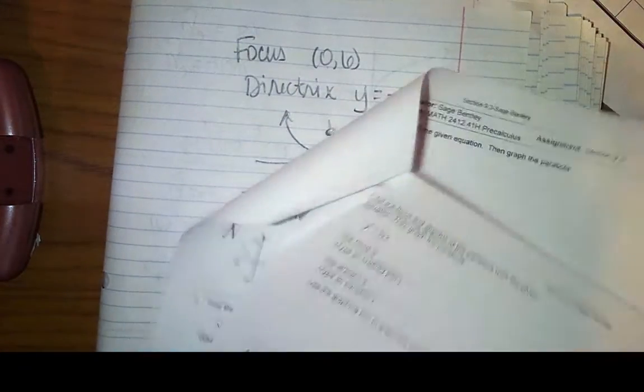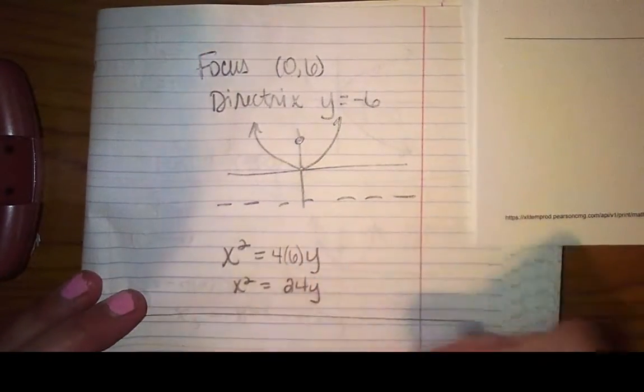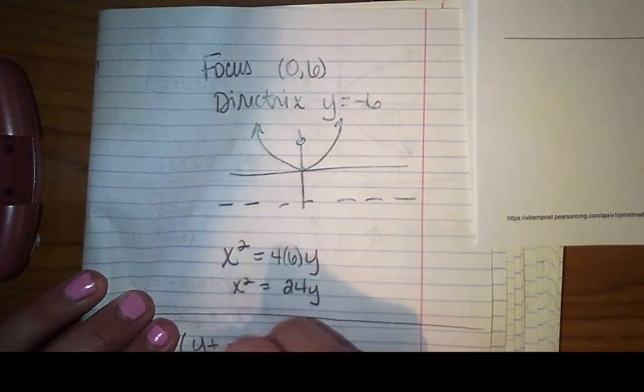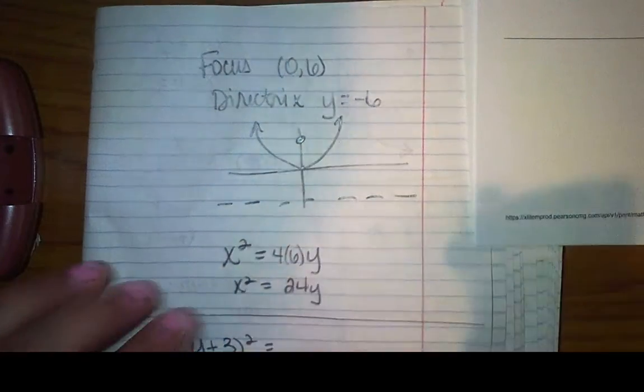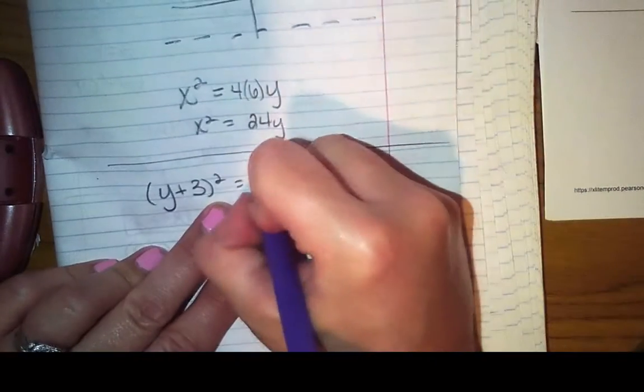So let's find some more. All right, we're going to move on. We've got y plus 3 squared equals 24 times x minus 6.